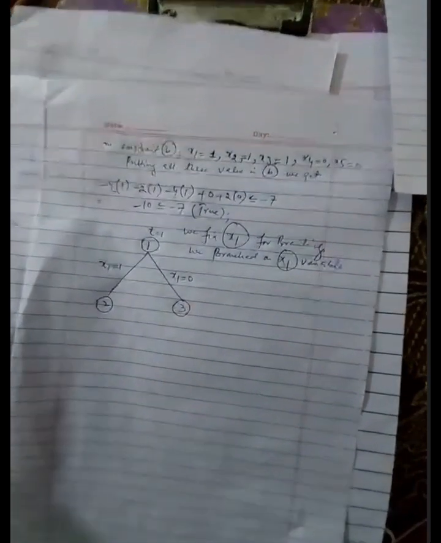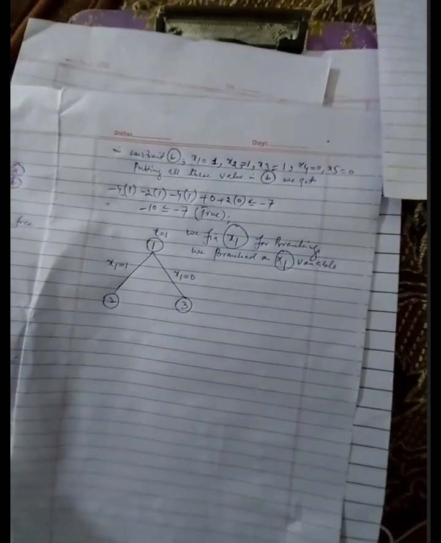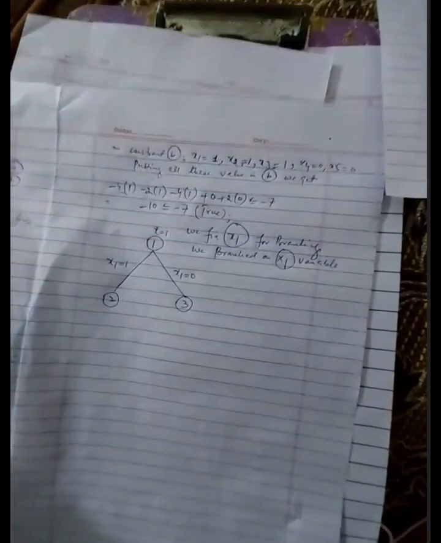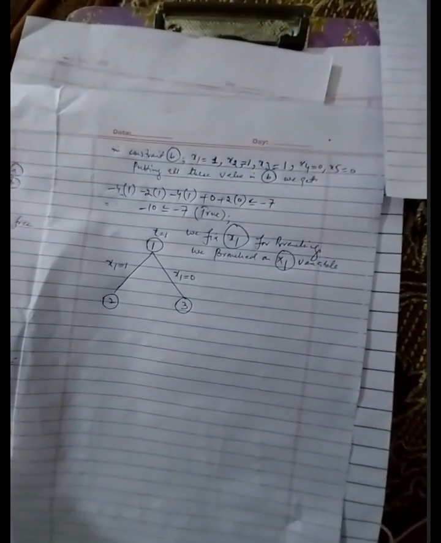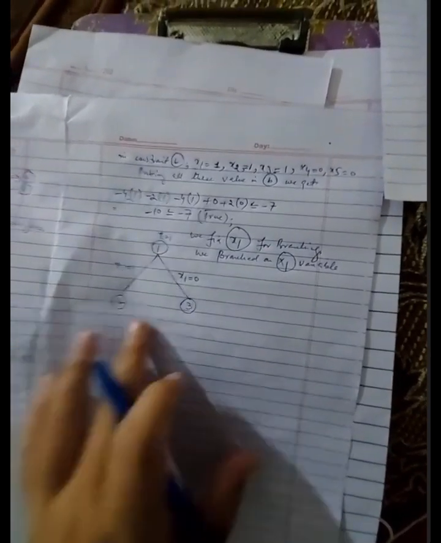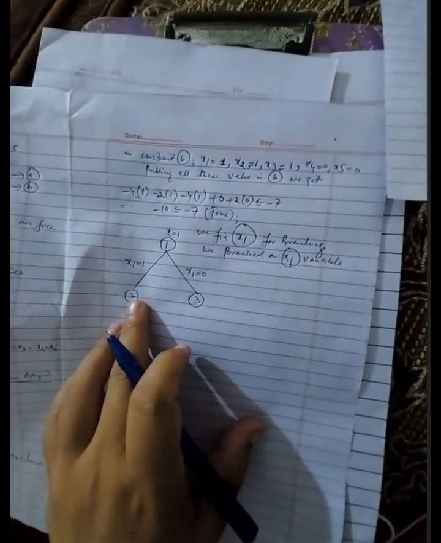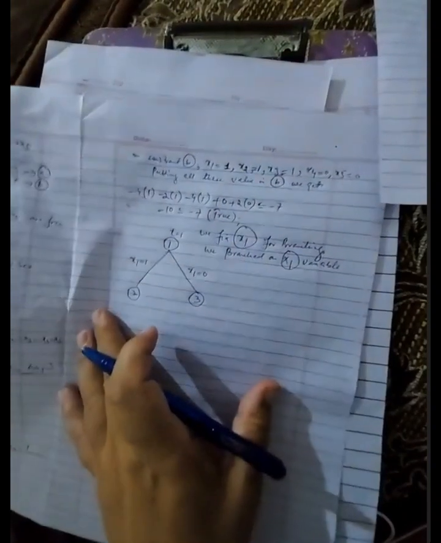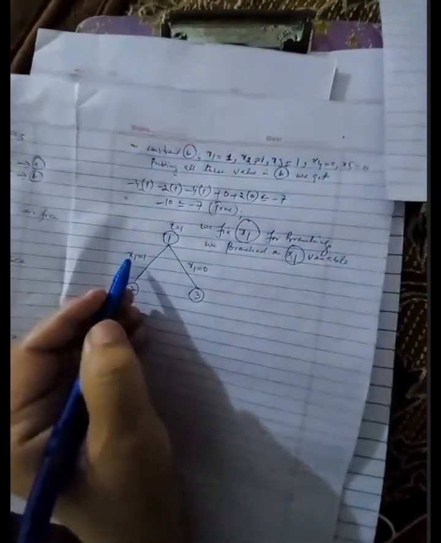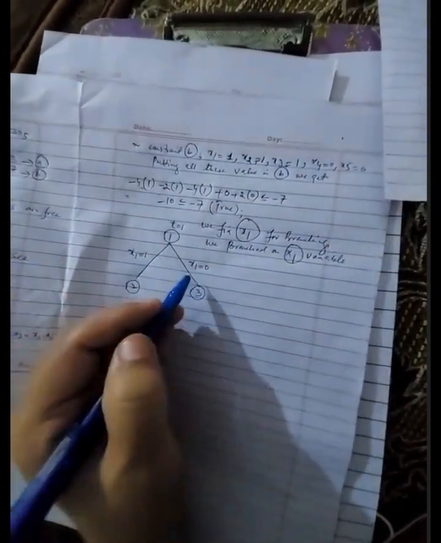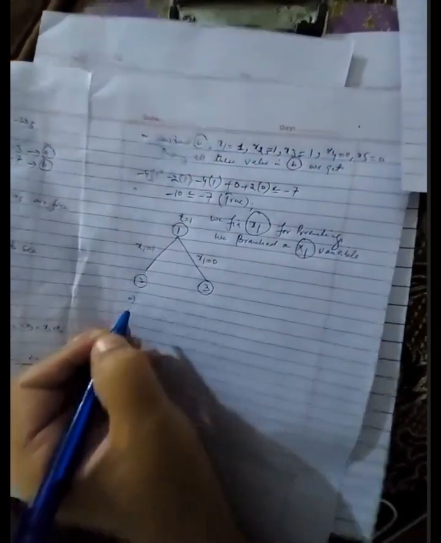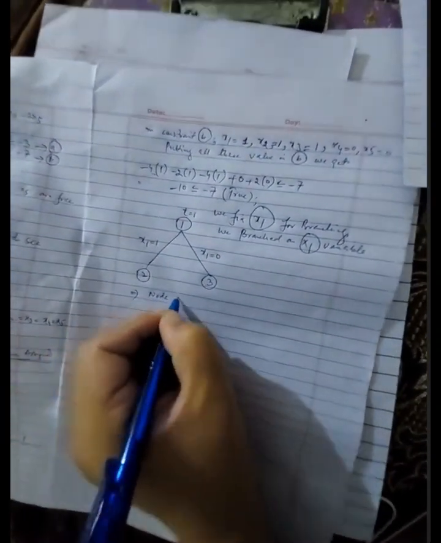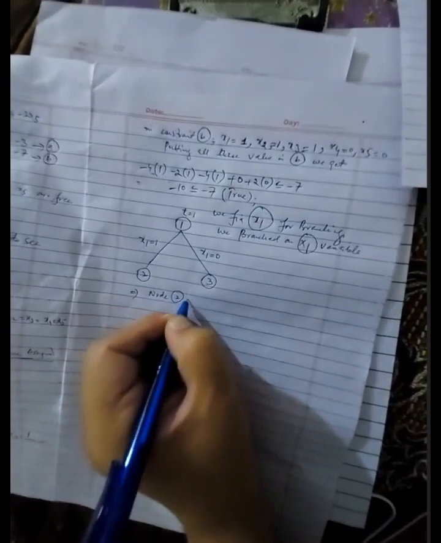We will choose x1, then after that we will choose x2 whenever both of these constraints are made true. Now at this point these are 2 branches, x1 is equal to 1 and x1 is equal to 0.